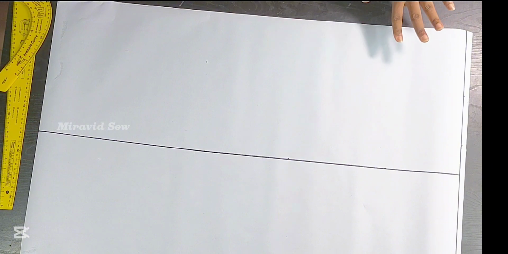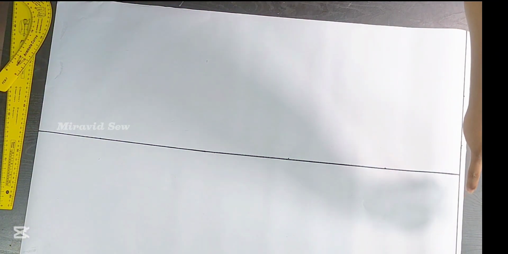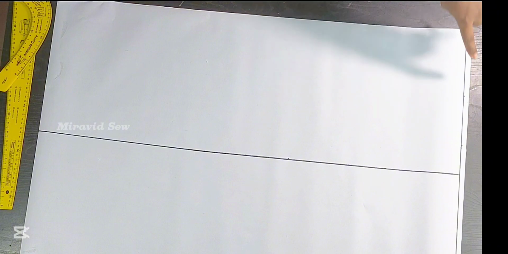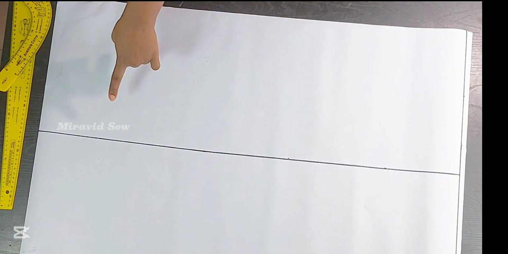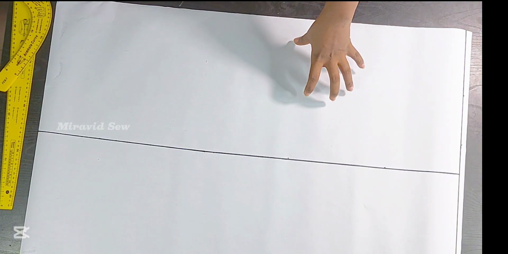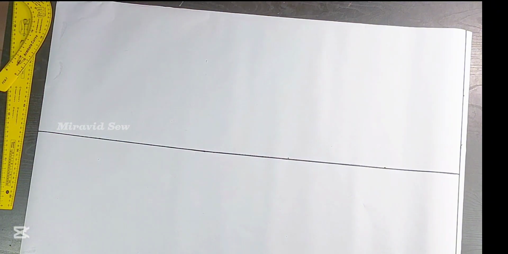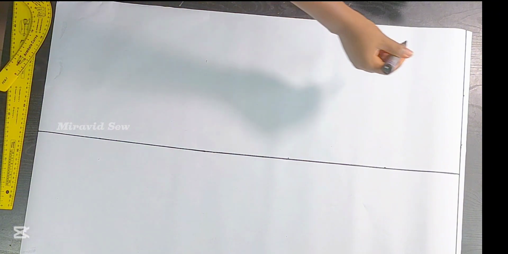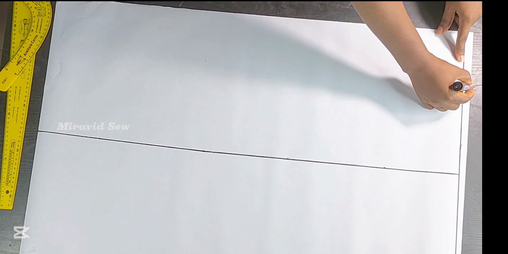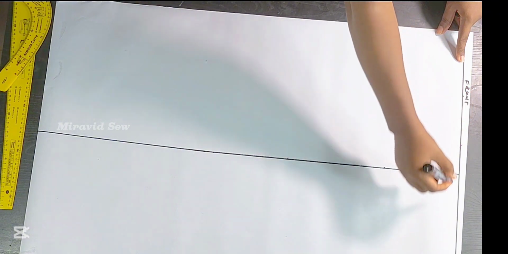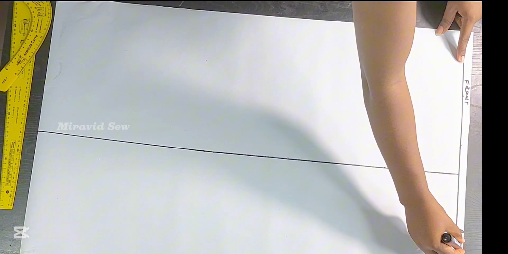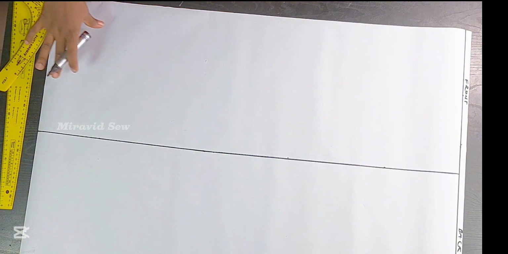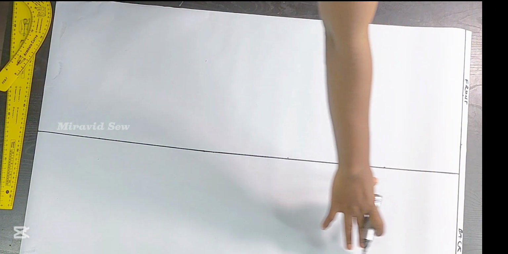All right. So I have drafted out my horizontal line, which is going to serve as my startup line, as well as a vertical line to differentiate the front and the back. We're going to be drafting the front pattern as well as the back pattern. So I'll label this as my front and here as my back. Everything I'm going to be drafting here is going to serve as my front, and everything I'll be drafting on this side will serve as my back.